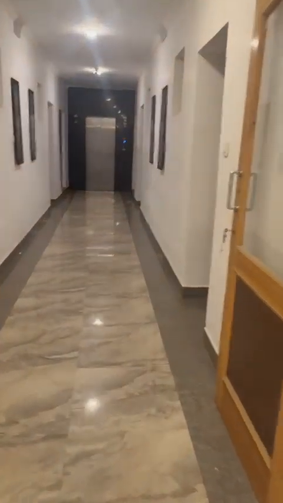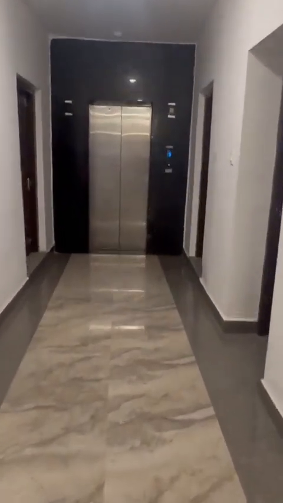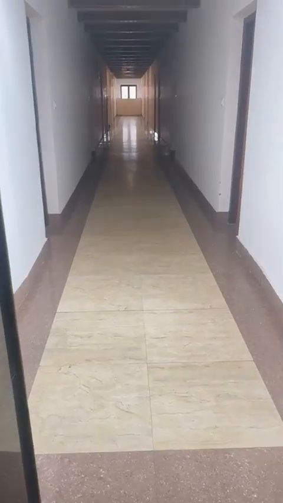We will be using the lift, and now we are going up to the top floor. This is the top floor.